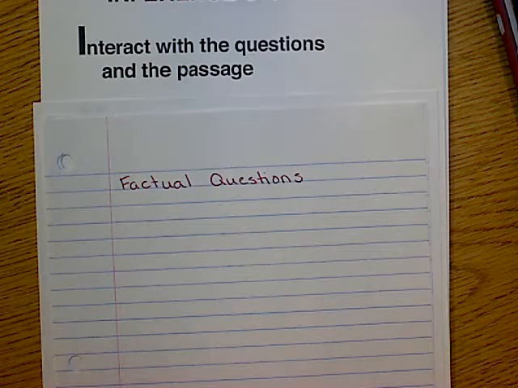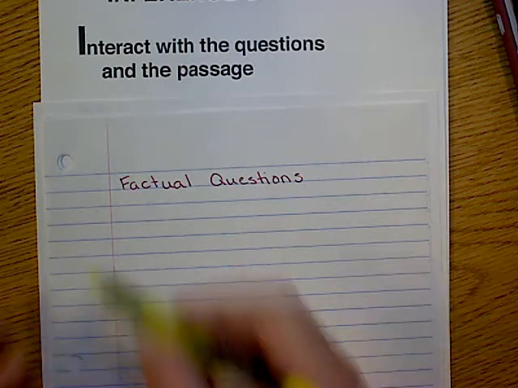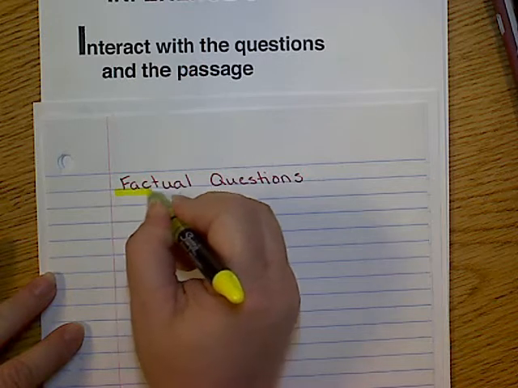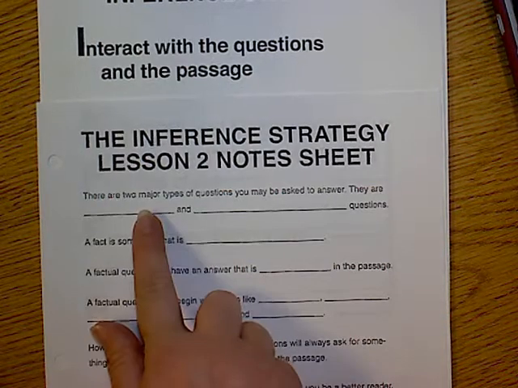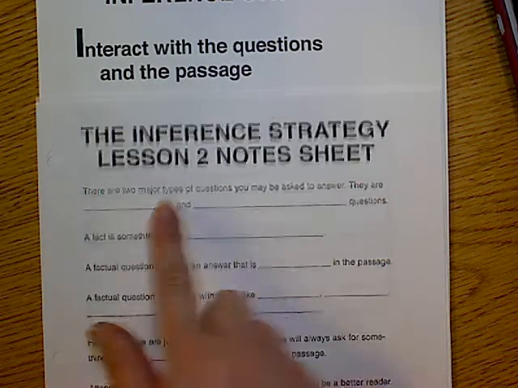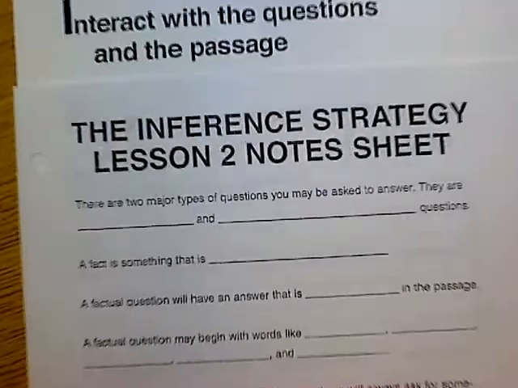Okay, so who can tell me what a fact is? Notice how it's in the beginning, a fact. Alright, so it is something that is true and is real. It just is a fact. You can't adjust it. So a fact is something that is true or real. It is something that has actually occurred, or something that the author has told you about. So what do you think a factual question would be then? As we think about it, let's go back to our notes and make sure that we have them filled in with information. I'm going to zoom in so you can see the notes page better.